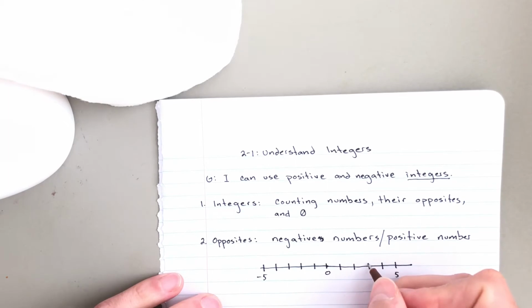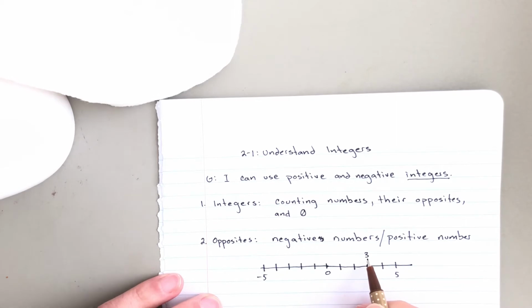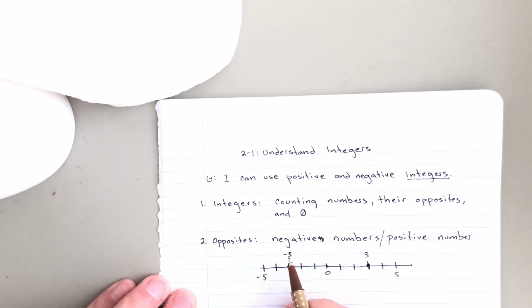So if I've got 3, the opposite of 3 would be 3 spaces from 0. Because this is 3 spaces, 1, 2, 3. The opposite of 3 would be 3 spaces from 0 going to the left. 1, 2, 3. This is -3. This is the opposite. So the opposite of +3 is -3. The opposite of -3 is +3. It's just the same distance from 0 on either side. I know that was kind of confusing, but just think of the opposite of -3 is +3. The opposite of +3 is -3. Okay?